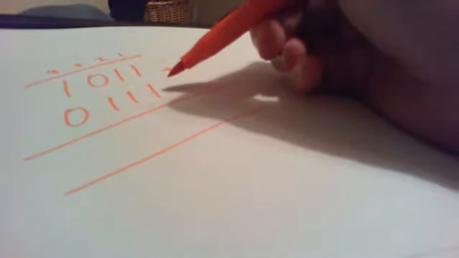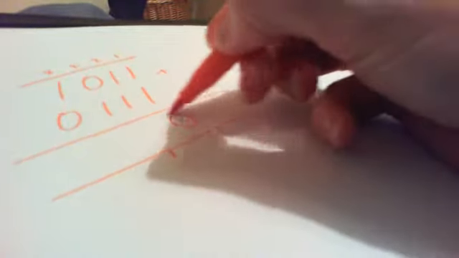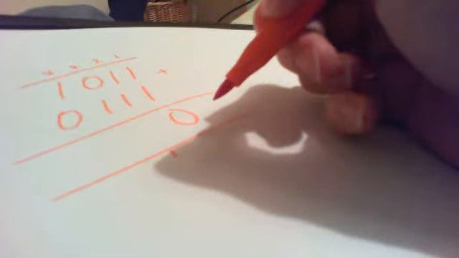This is our 1 column. 1 plus 1. Okay, we know that 1 plus 1 equals 2. Now that would mean I've got 2, which means if you look at this column here that says 2, I've got 1 lot of 2 and 0 lots of 1. Okay, now these are 2s in this column.